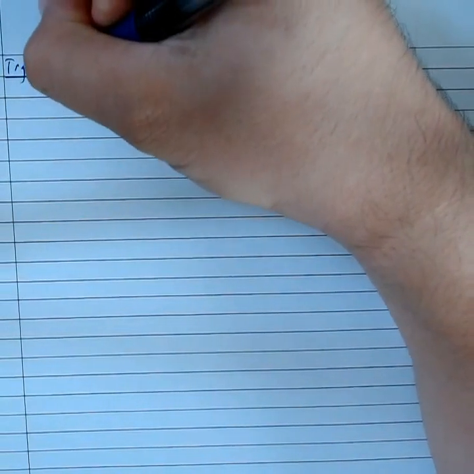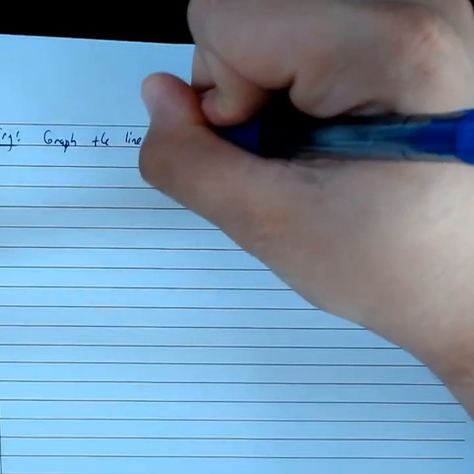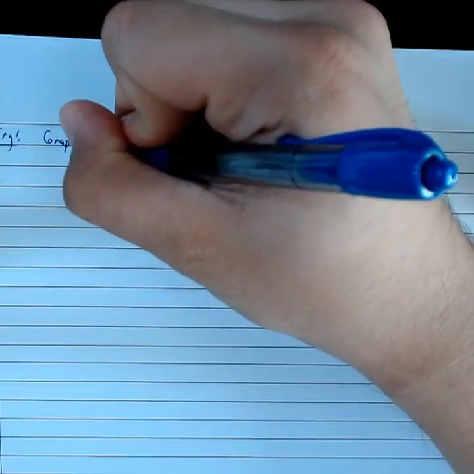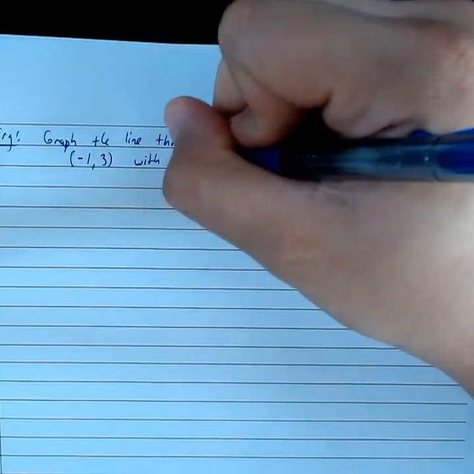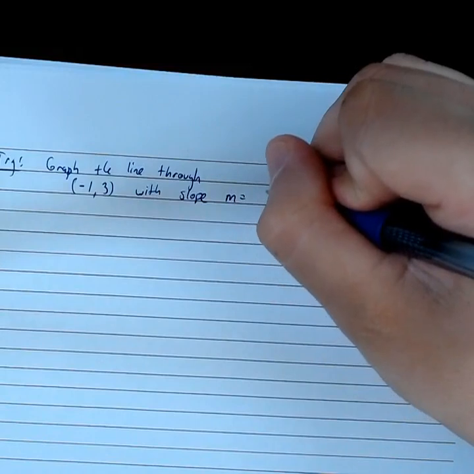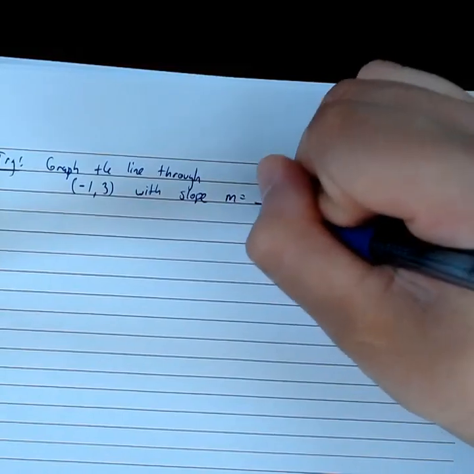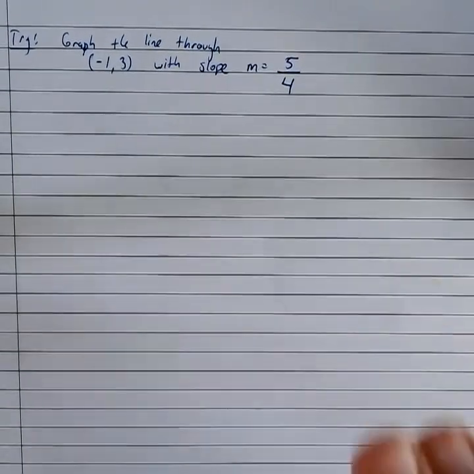Go ahead and graph the line that passes through the point, let's do -1, 3 with a slope m equals 5/4. All right, pause the video, go ahead and give that a try. Once you have a graph, unpause and we'll do it together.